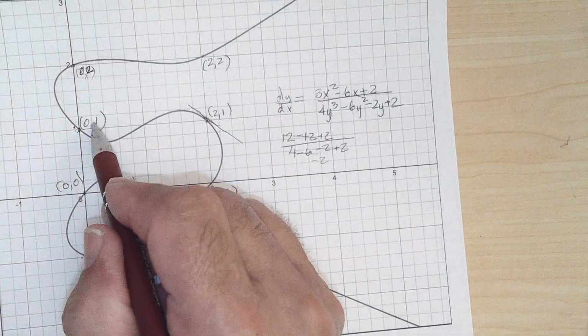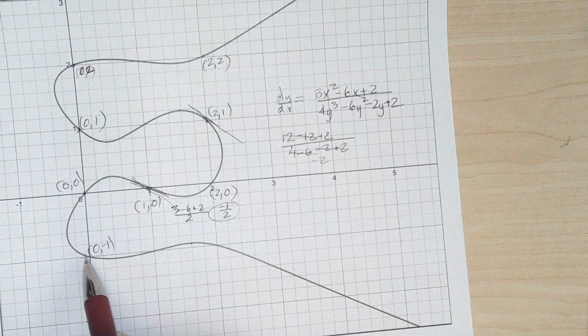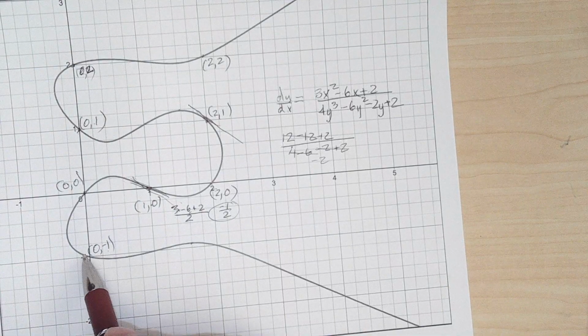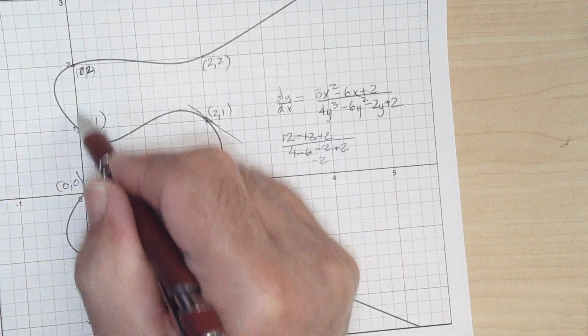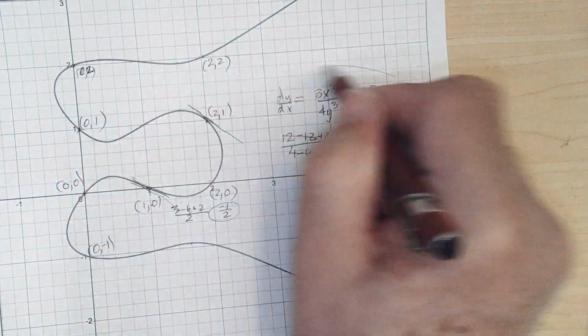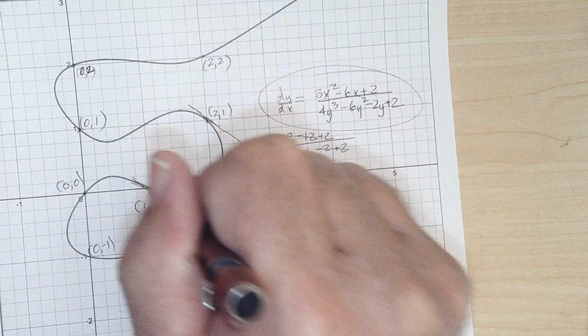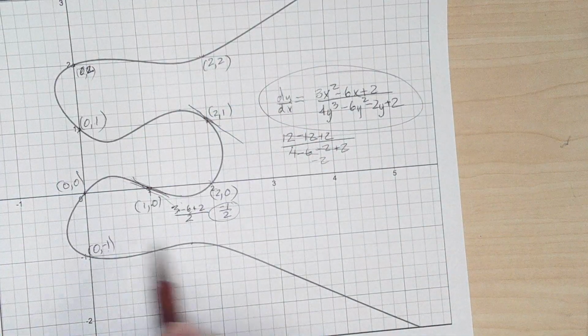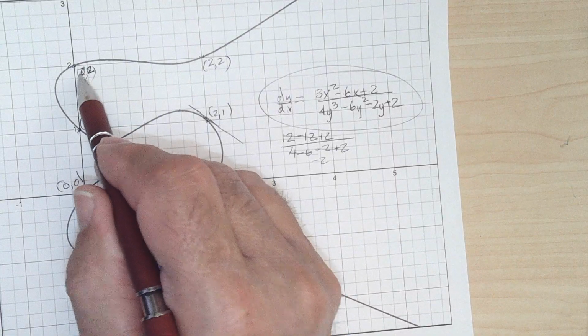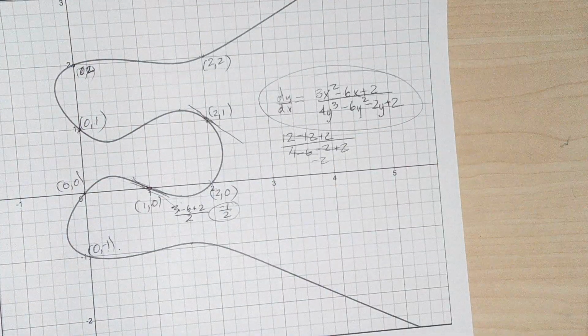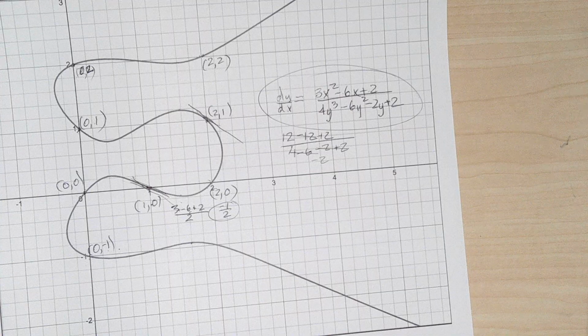I could put in 0, 1, I could put in 2, 2, I could put in 0, -1, and I would find the correct slope for each of these places. This will predict the slope of this graph, as long as I know the correct point that I want to find the slope at, the x and the y, and plug it into that equation. That's the power of implicit differentiation.